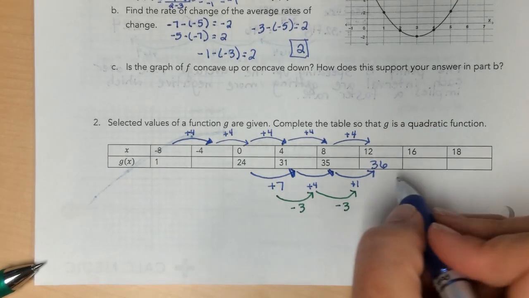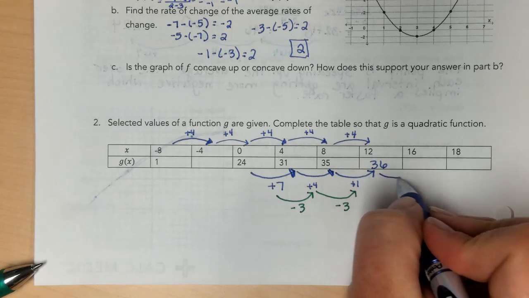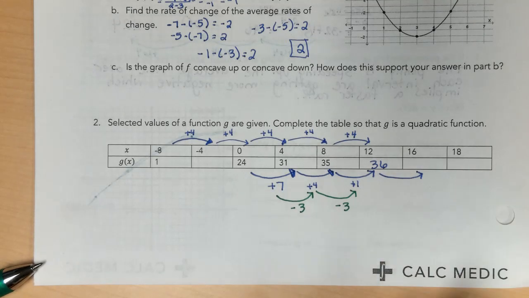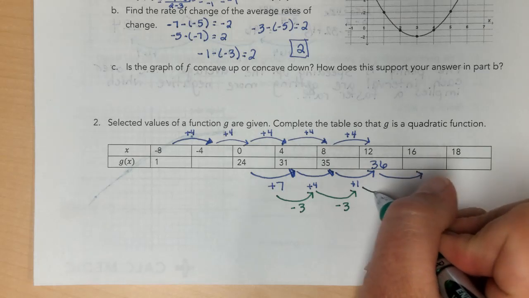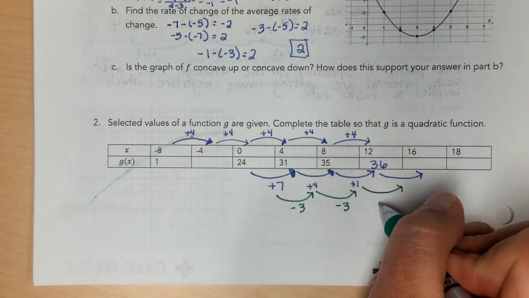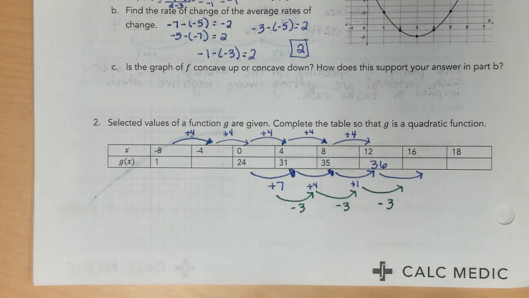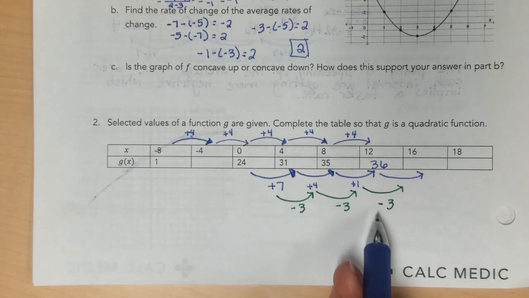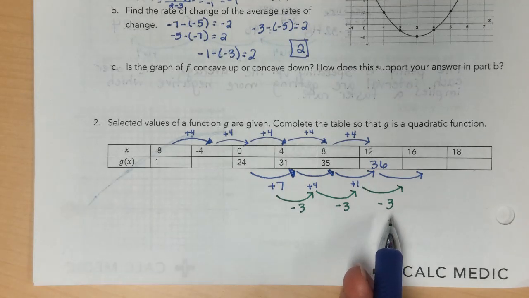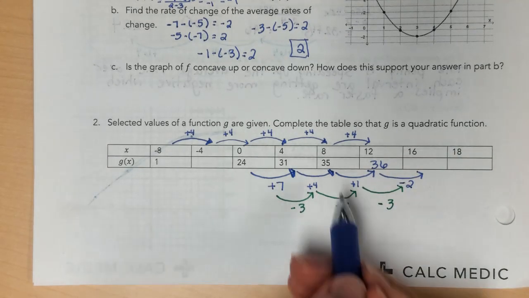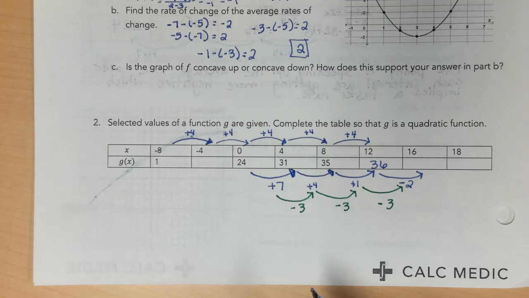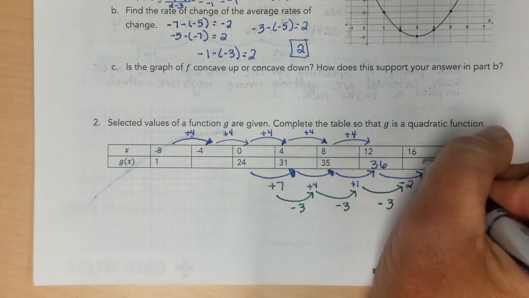And again, I don't know what I'm going to add here. However, I do know that to get from 1 to whatever, I'm going to subtract 3. So 1 minus 3 gives me negative 2. So therefore, 36 minus 2 gives me 34.